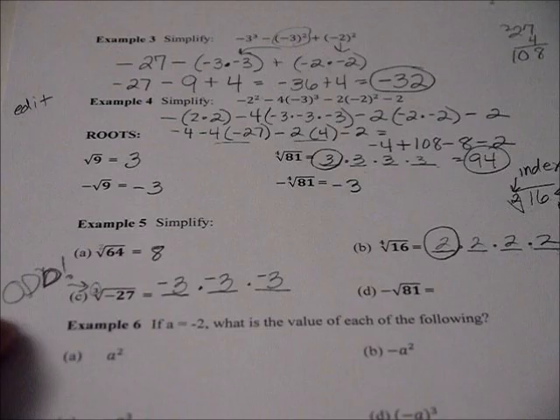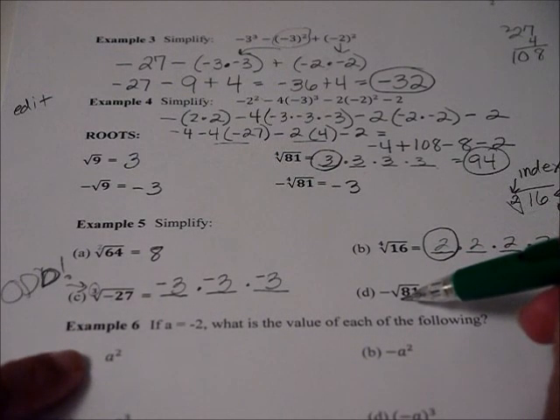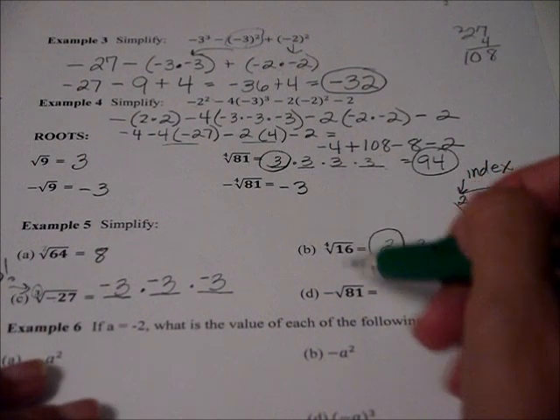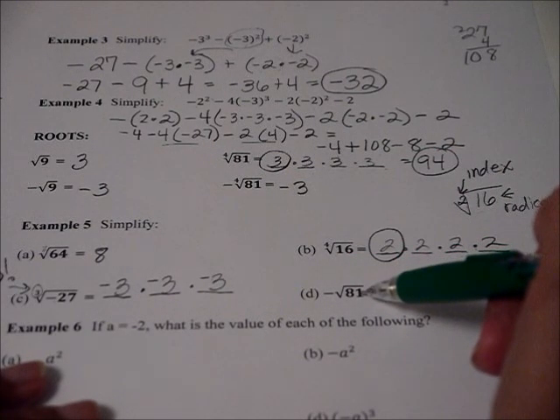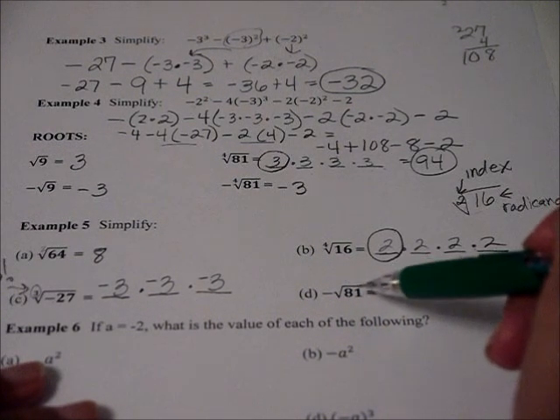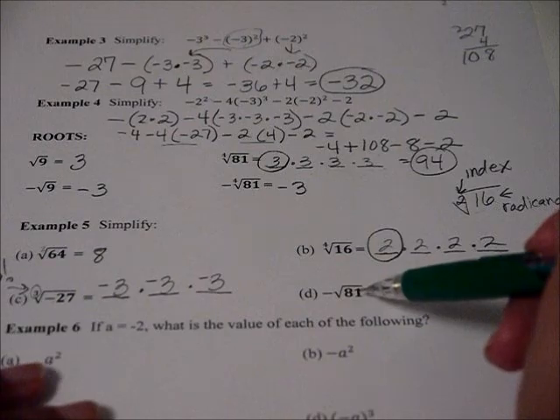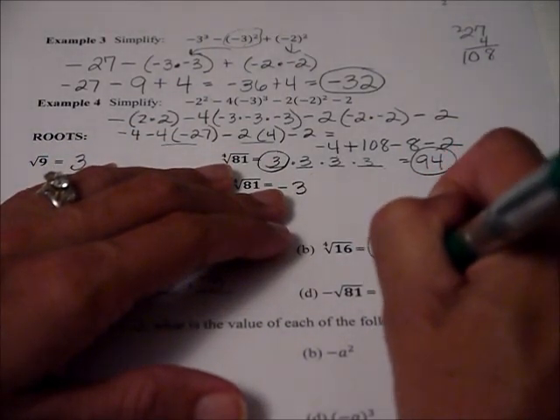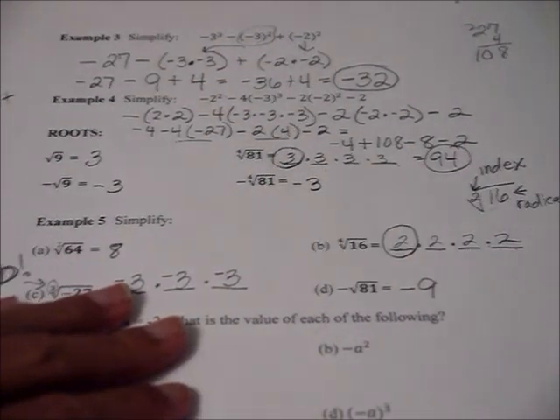Okay, this one, the negative is not under the radical. They're just saying what's the, oh, I thought it was the same one up there. The square root of 81 is 9. So they're saying negative 9 is the answer to that one.